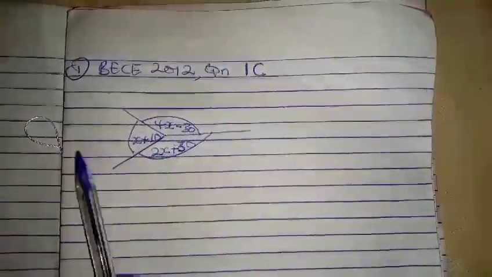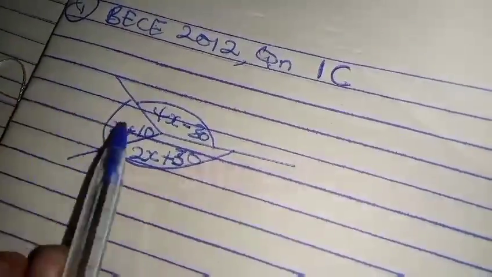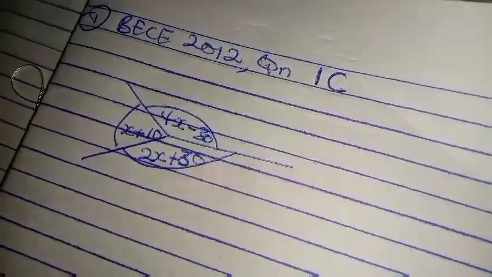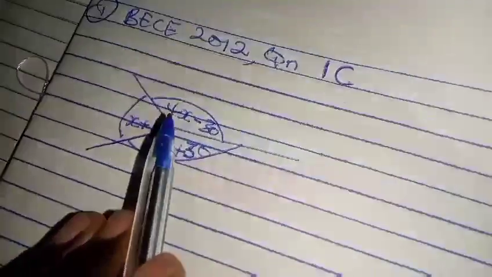So let us quickly look at this past question here. This is a BECE question, 2012, question number 1C. We have 4x minus 30, x plus 10, 2x plus 30, and you are asked to solve. That is, you talk of angle at a point.